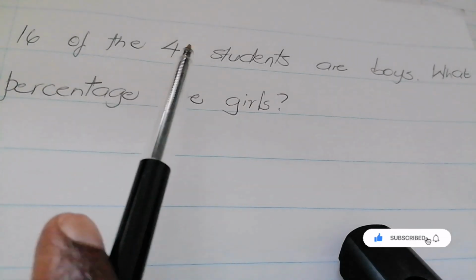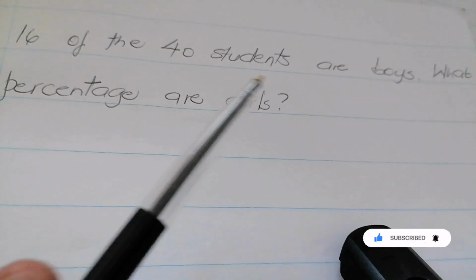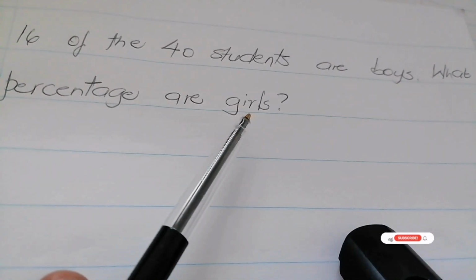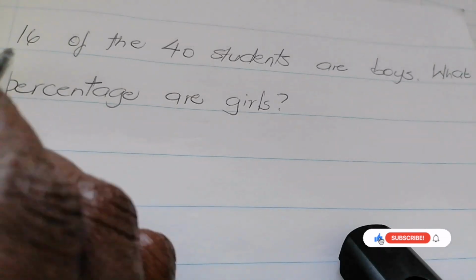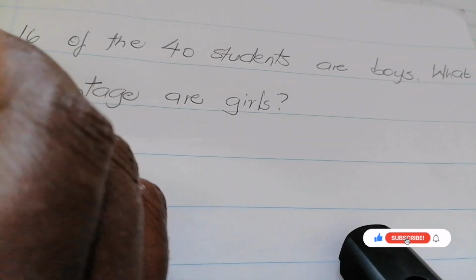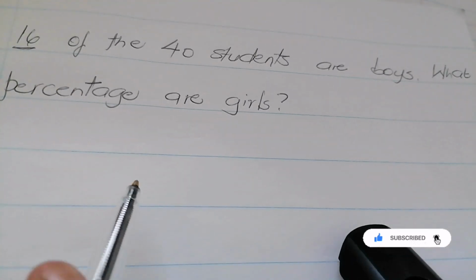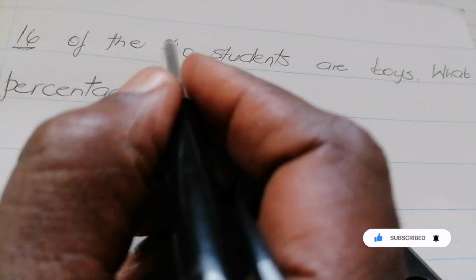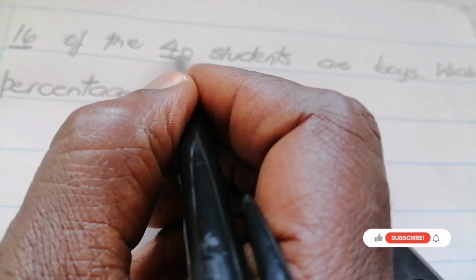16 of the 40 students are boys. What percentage are girls? What we are given there is the number of boys, which is 16, and the total number of students in the class, which is 40.